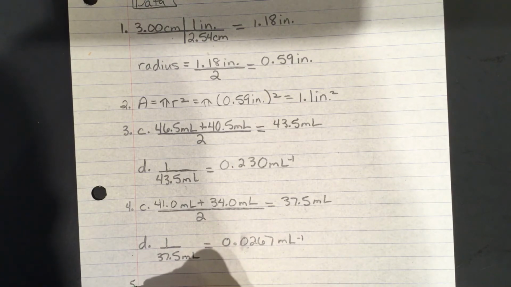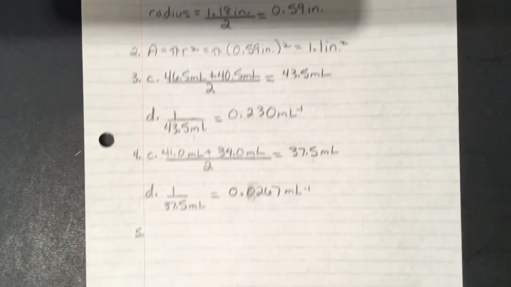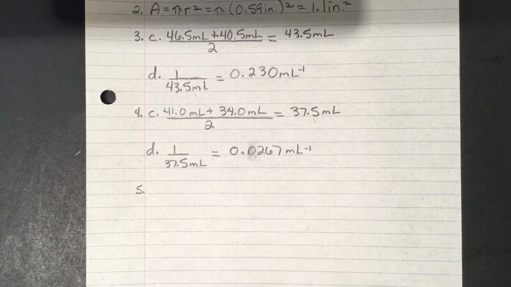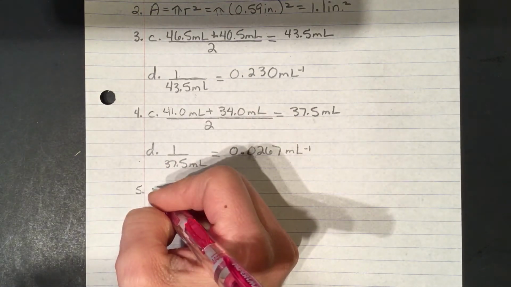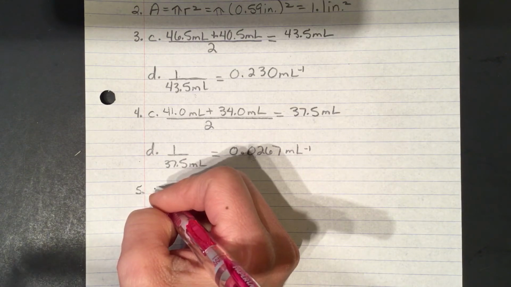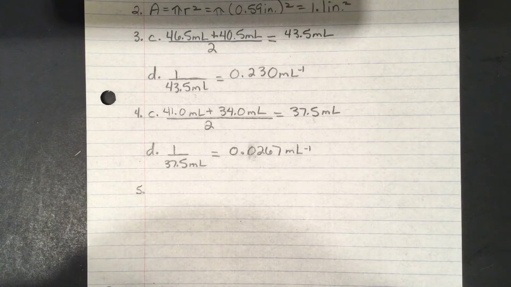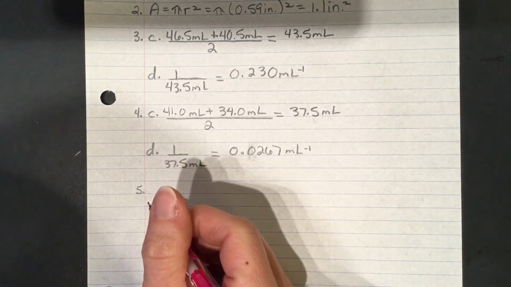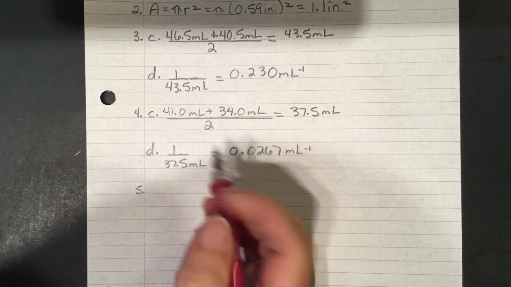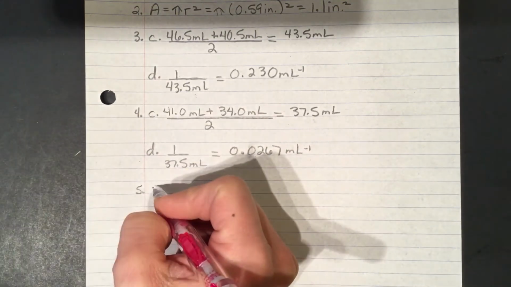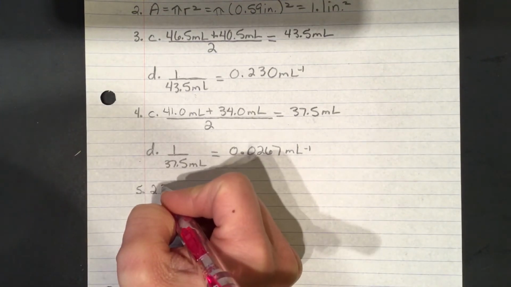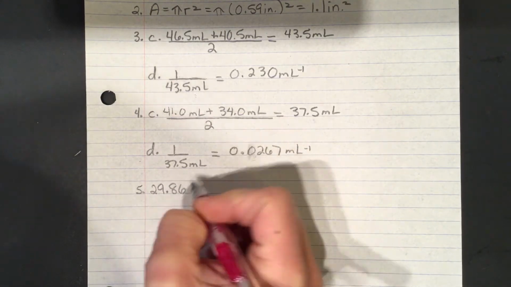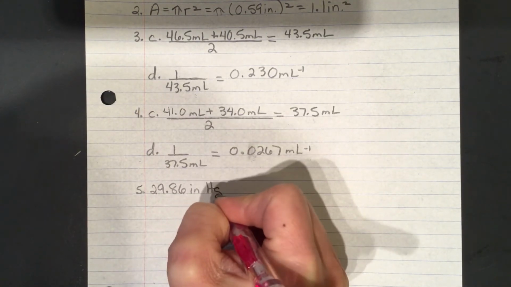Now, I went on weather.gov and I got my barometric pressure. I was going to try to see if I could bring that up, but I don't think I can for you guys. When I got my barometric pressure from weather.gov, and you can get this from any weather site, my value was 29.86 inches of mercury.